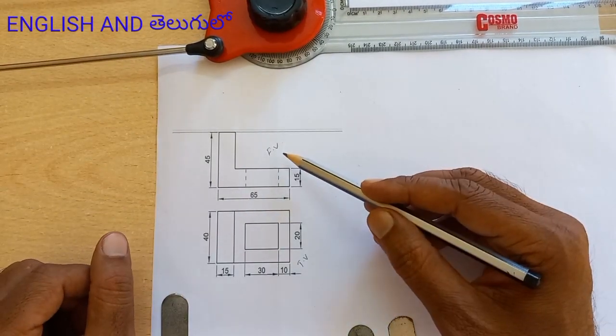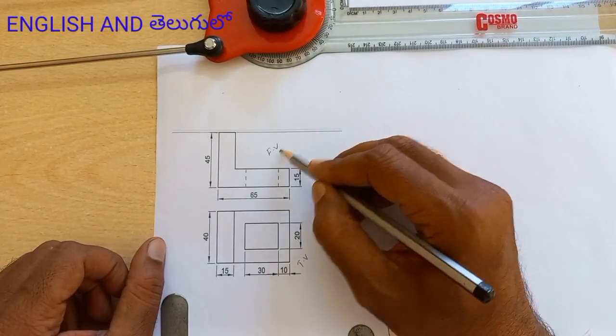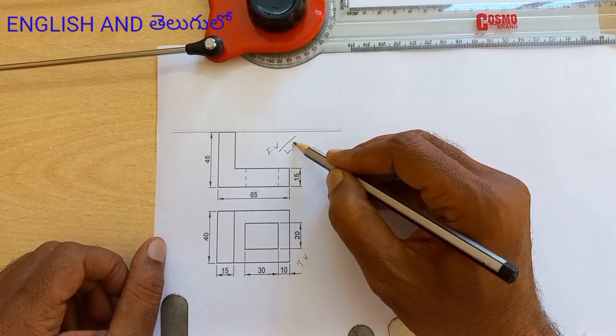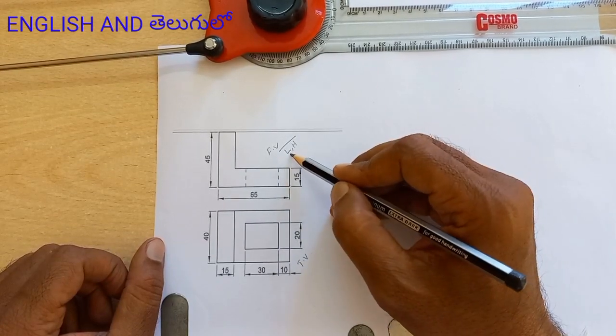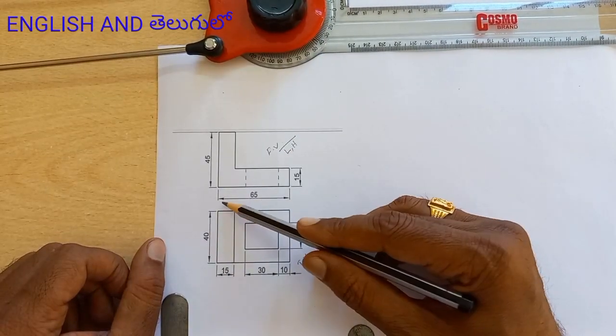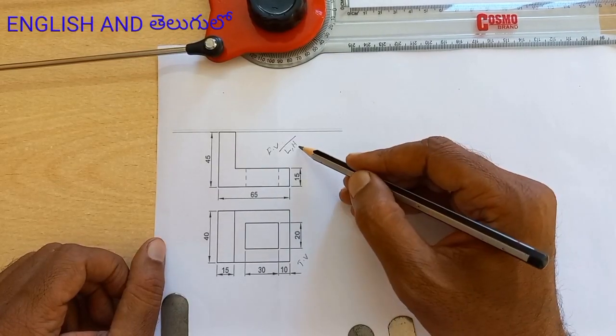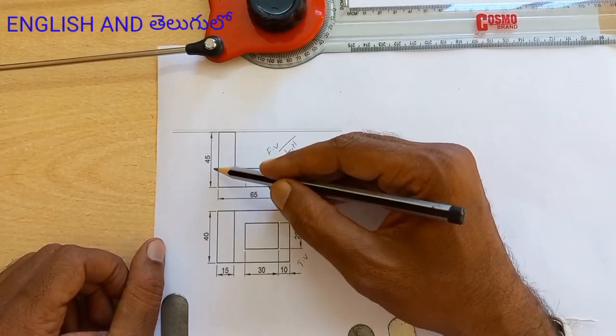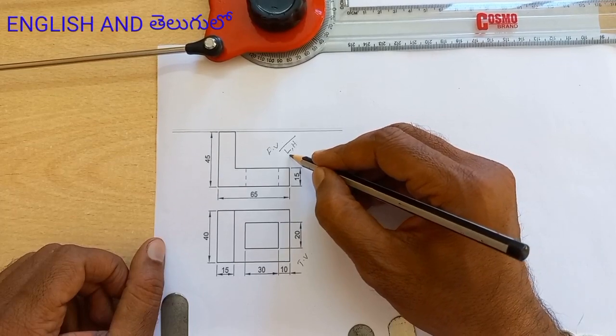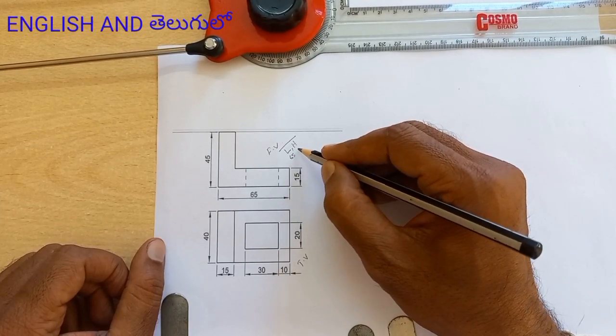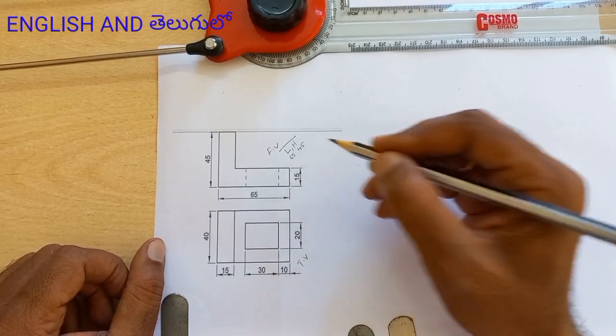In the front view, what are the dimensions that you can see? That is the length and height of an object. What is the length of an object? The length of an object is 65. And what is the height of an object? The height of an object is 45. So the length is 65 and the height is 45.